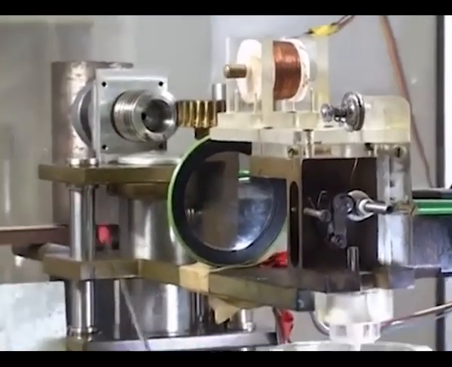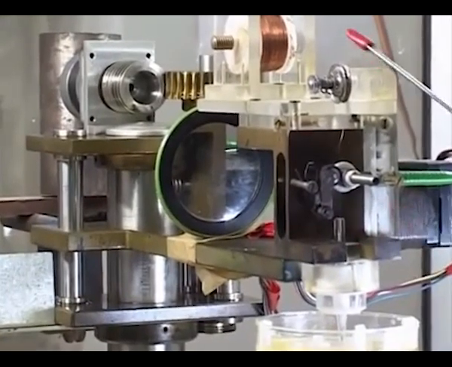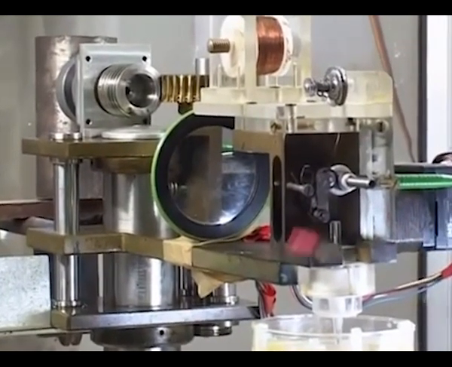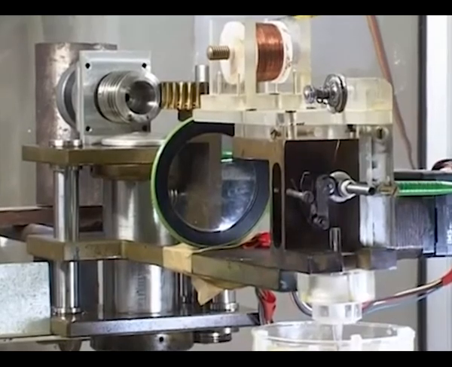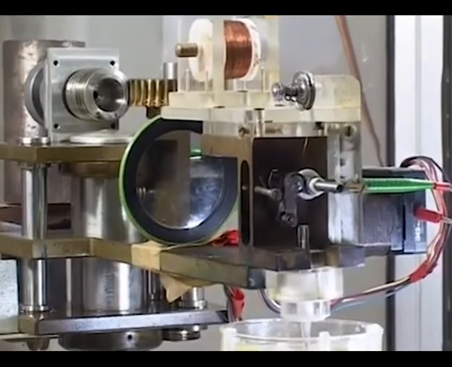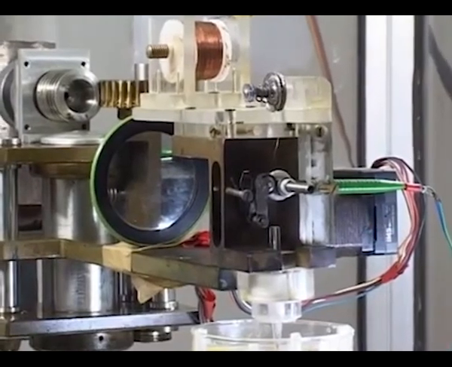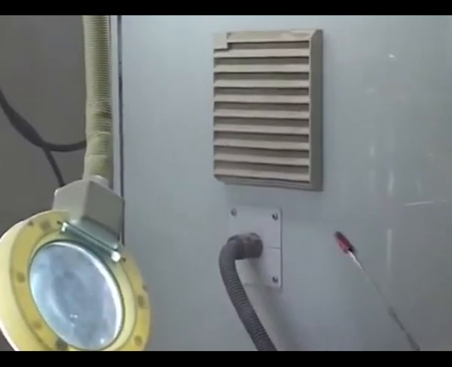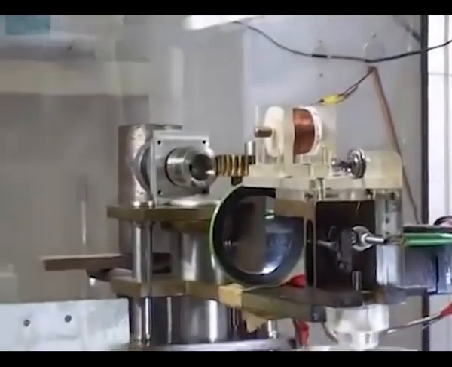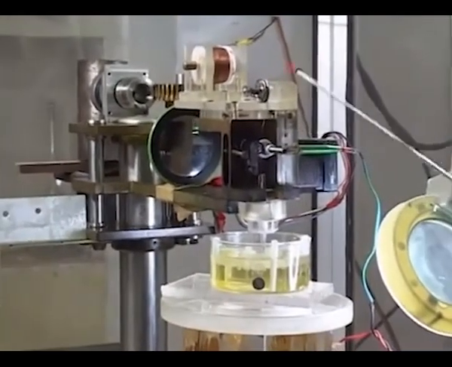On the Z axis we are seeing the tool feed assembly, which is mounted on the Z axis. This has a separate stepper motor. This again is interfaced with the control station using a control card, a National Instruments control card. So we can activate X, Y, Z up and down, and tool feed.